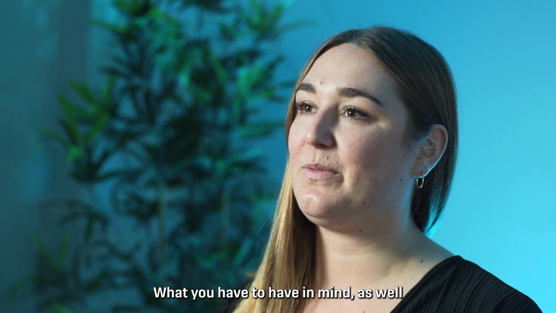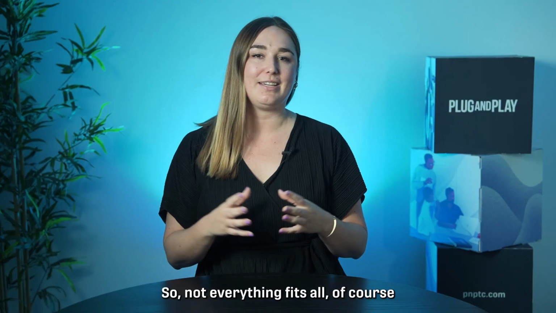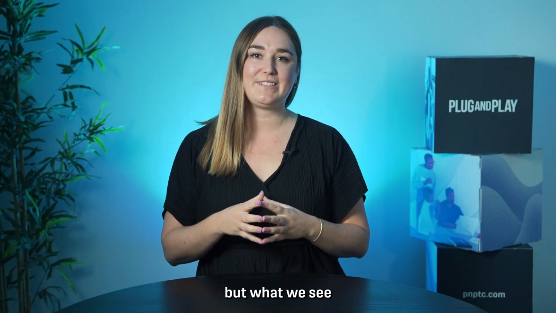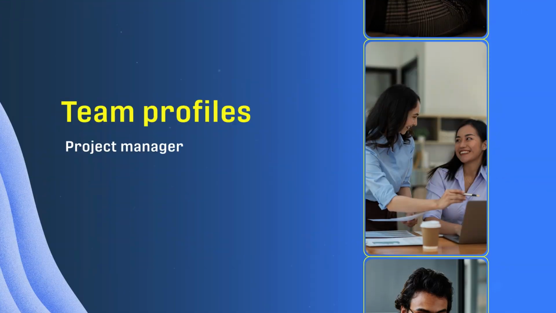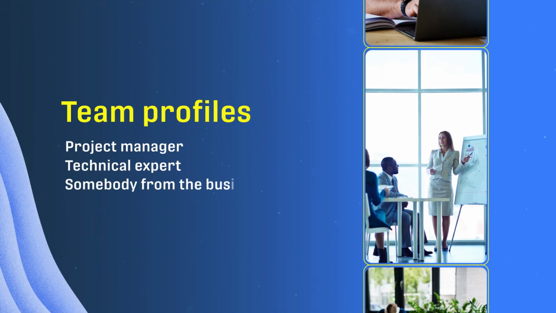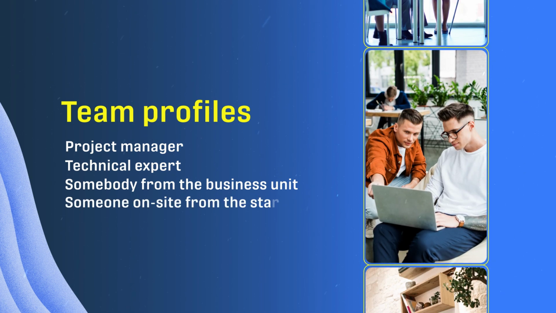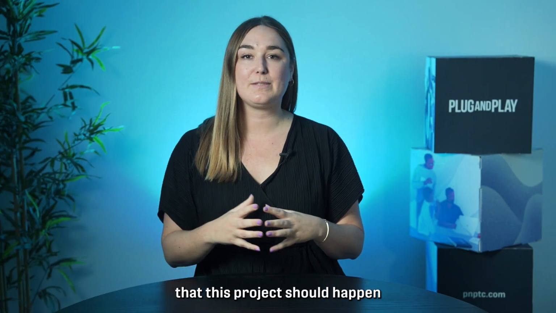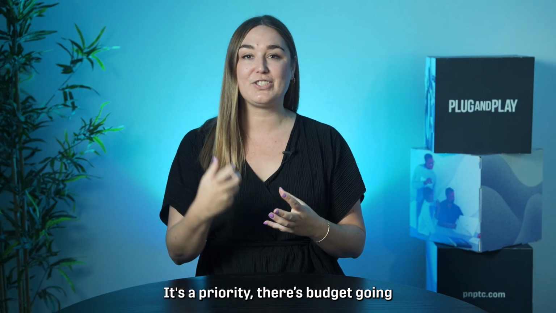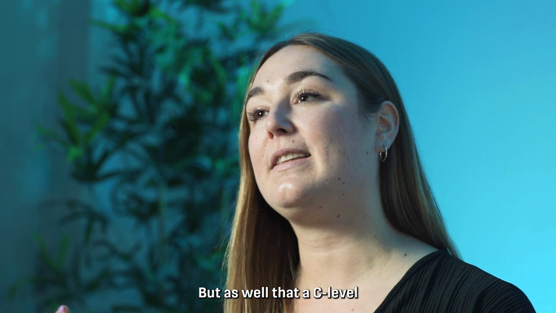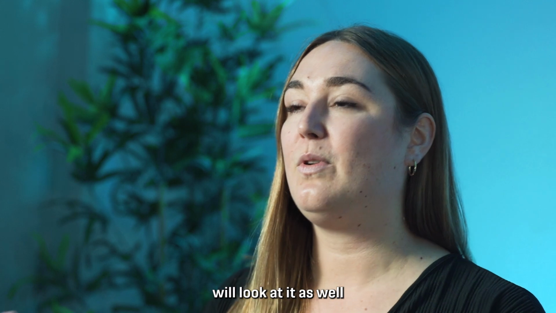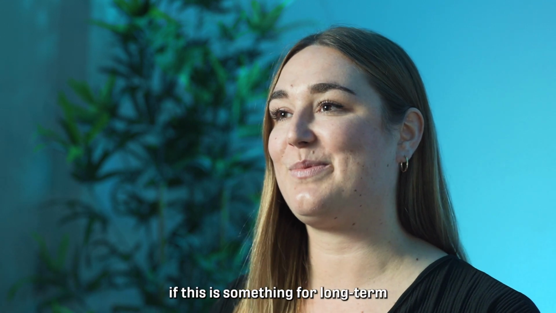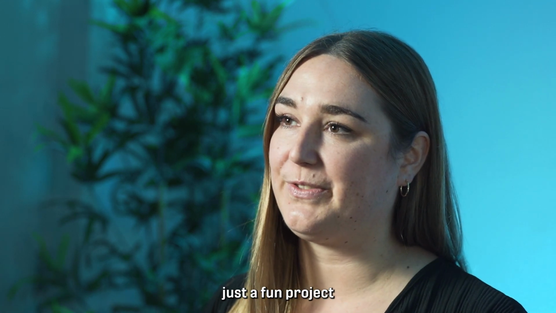What you have to keep in mind for the preparation phase, of course, is to have the resources on the people side ready. Not everything fits all, of course, but what we see is that it's good to have a project manager, a technical expert, somebody from the business unit, and on the startup side as well, somebody being your lead on site. Plus, have the buy-in from your management. The management should be aligned that this project should happen. It's a priority. There's budget and resources going in, but also a C-level or middle manager will look at the results to see if this is something for the long term, because it should not be just a fun project.